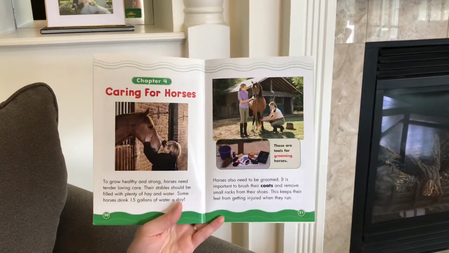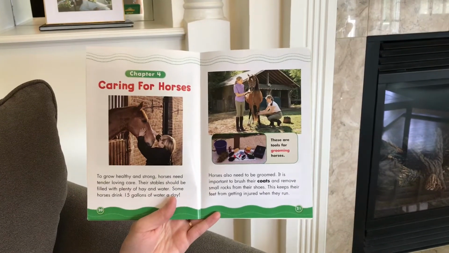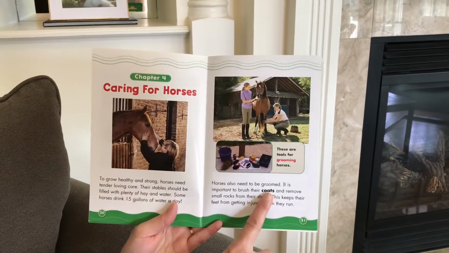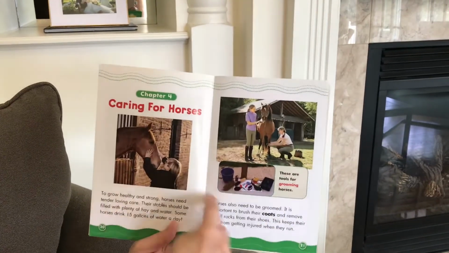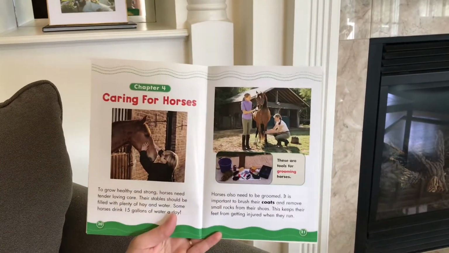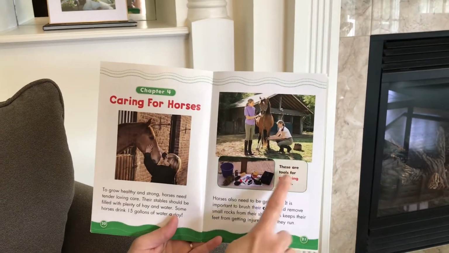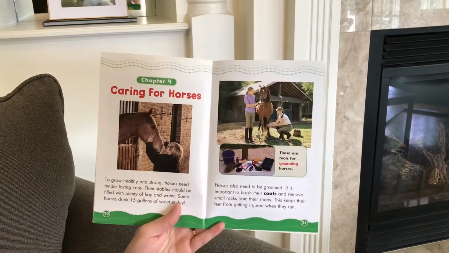Do you see the bold-faced print? I see two. Right here we have coats, and here we have grooming. And what is this called? You're right, a caption. These are tools for grooming horses.